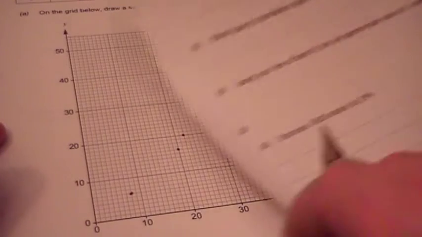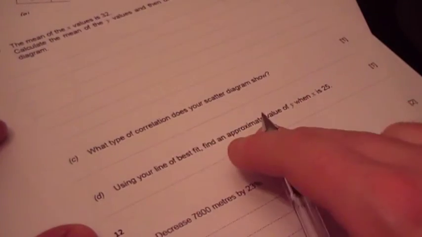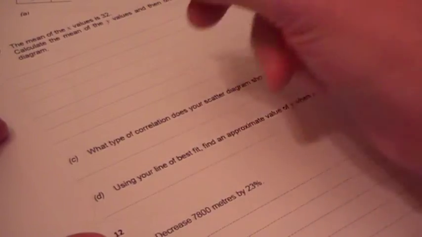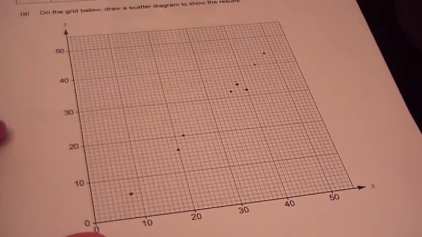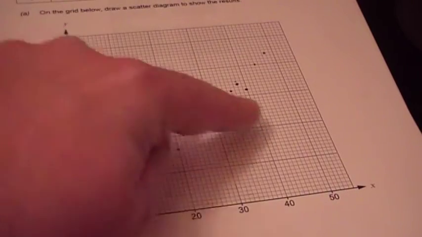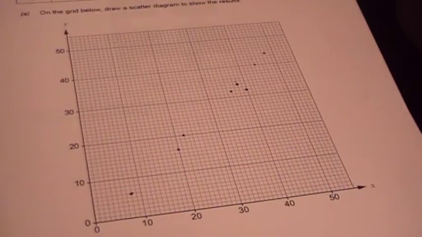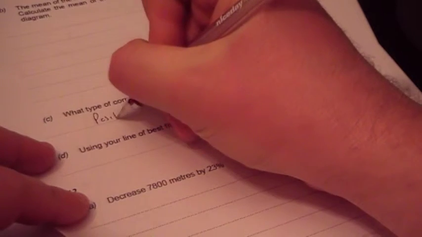There's a nice easy question over here for part C. What type of correlation does the chart diagram show? Well, it's positive because it's climbing. It'd be negative if it was coming down this way, and if the points were scattered everywhere, there'd be no correlation. But this is positive.